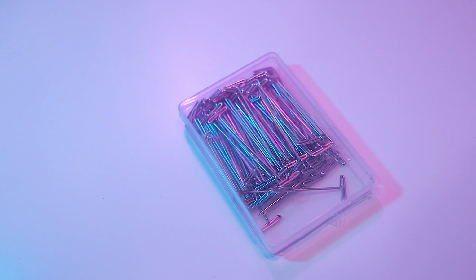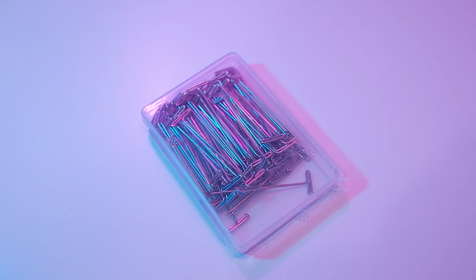Instead, I bought a pack of T-pins off Amazon, and those seem to work flawlessly. The tiles perform their intended function very well. Now, with only 24 tiles covering roughly 20% of the wall and zero sound treatment elsewhere in the room, there's definitely still some reverberation going on.